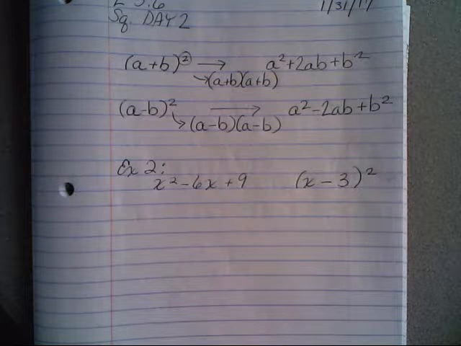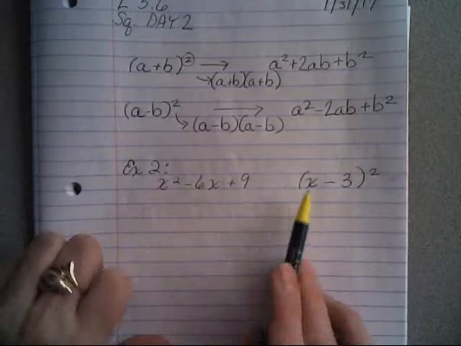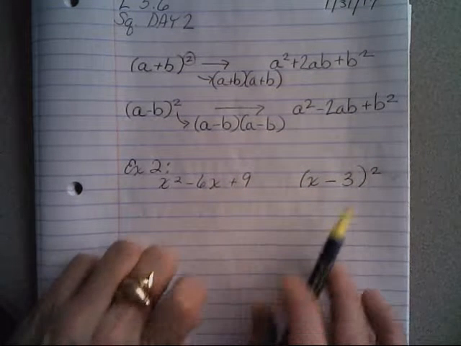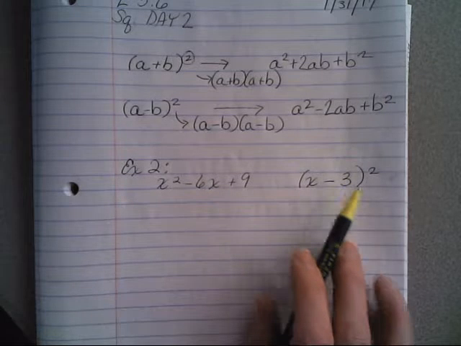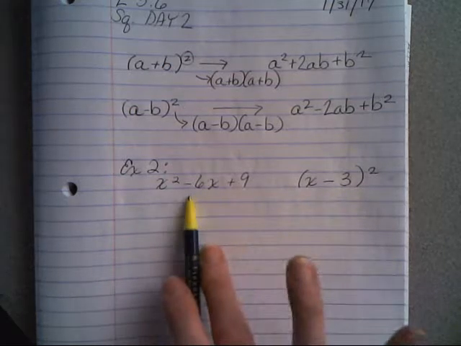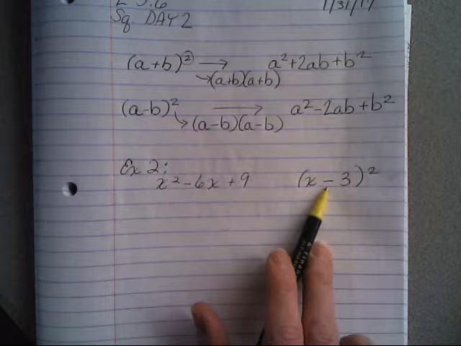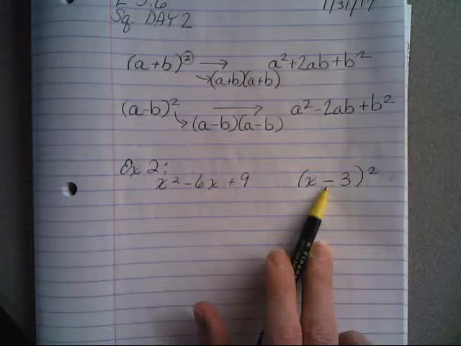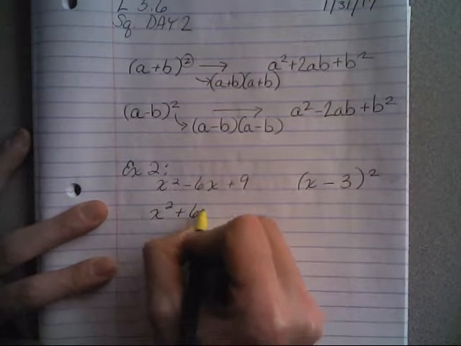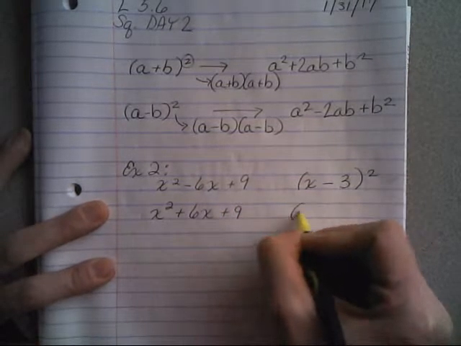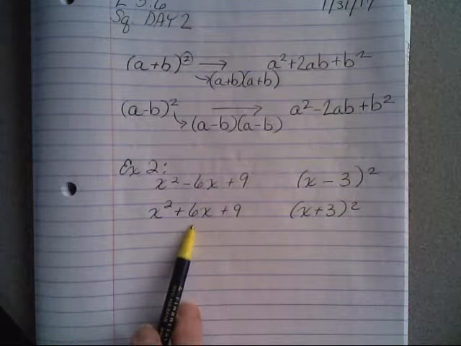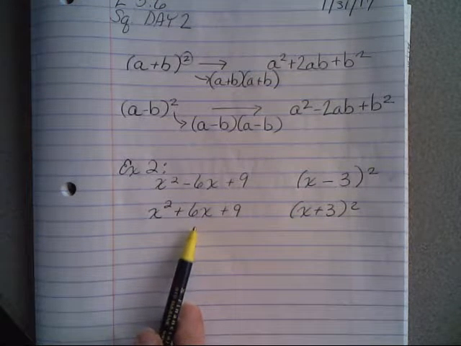Okay? Is this a perfect square? Yes, there's the square root. Is this a perfect square? Yes, there's the square root. If I multiply A times B and double it, can I get that? Yes, if it's a negative. Okay? In contrast, if it was x squared plus 6x plus 9, it would be x plus 3 squared, right? Because the middle component is a positive. Okay?